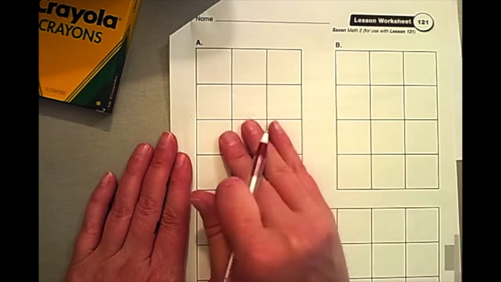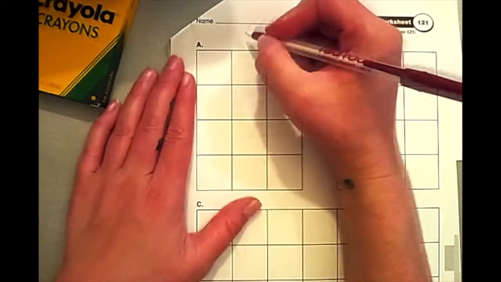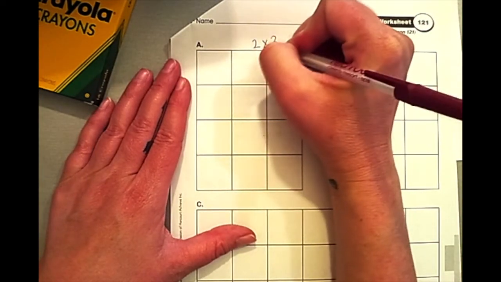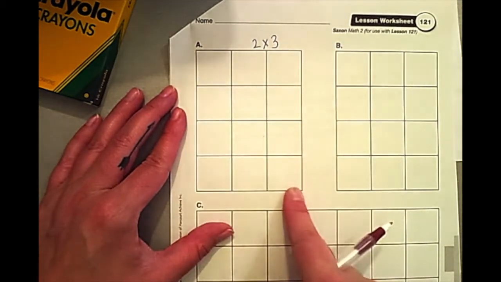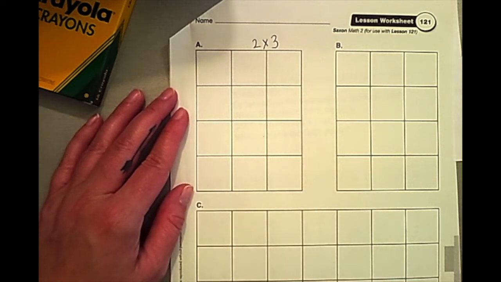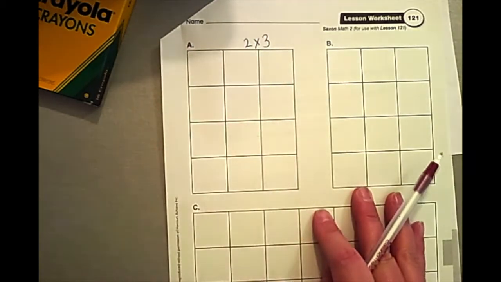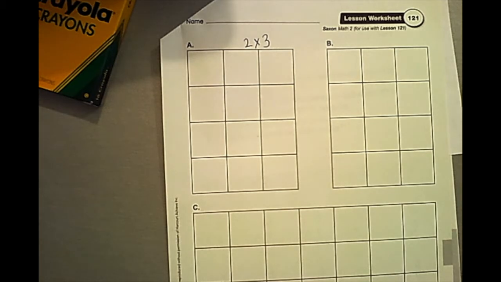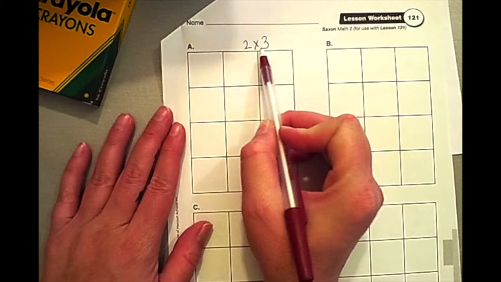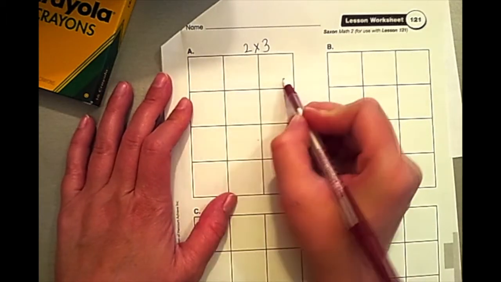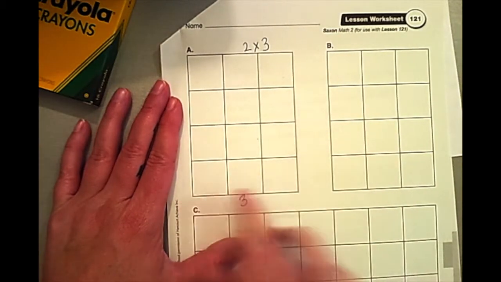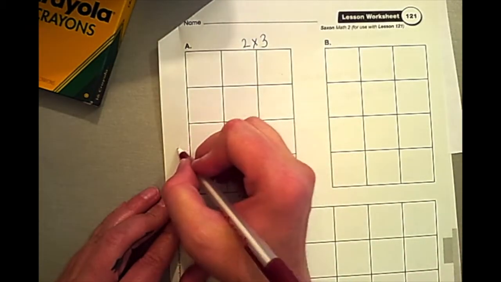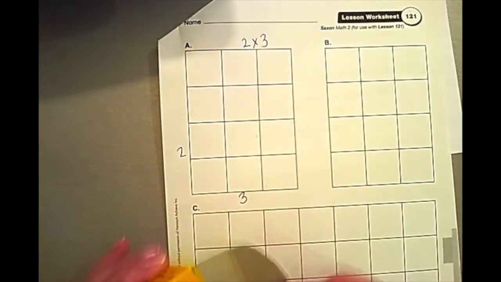And we are going to draw a 2 by 3 array. So that means across the top either needs to be 2 or 3, and down here needs to be either 2 or 3. So we're going to use the squares in part A to do a 2 by 3. We're not going to use all the squares in there, but we're only going to use a 2 by 3. So that means we're going to have 3 across the top. So this will be a 3 across the top or across the bottom, and then it's only going to go up 2. So let's take out our crayons.